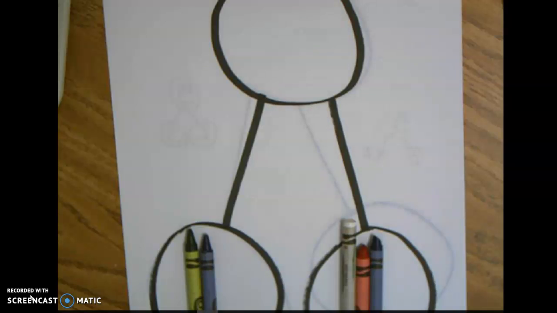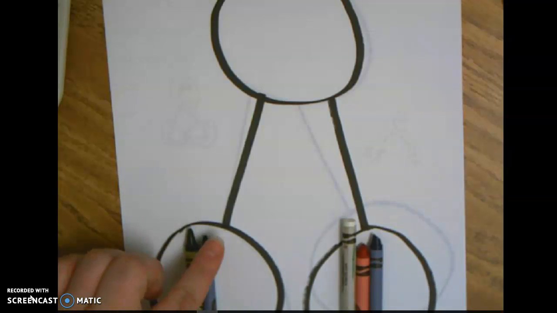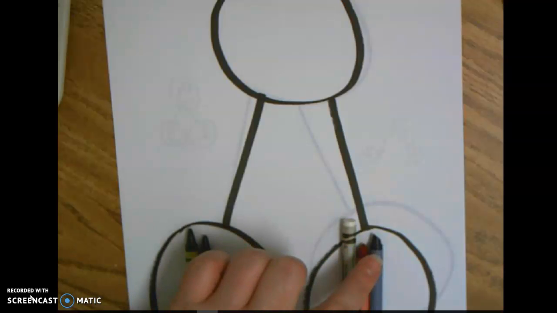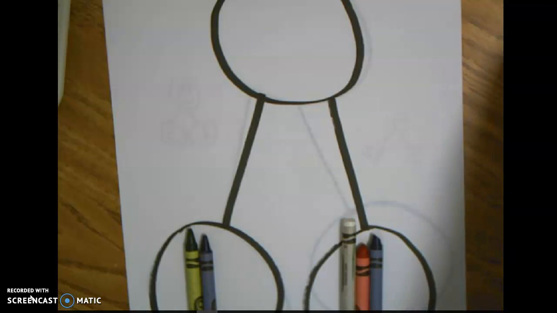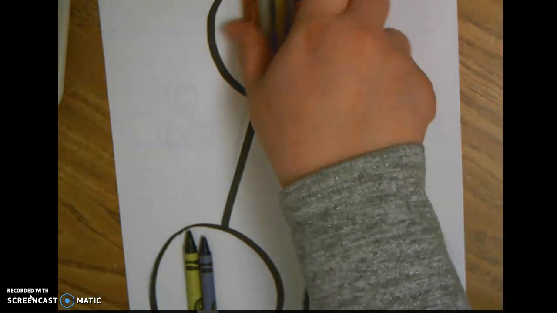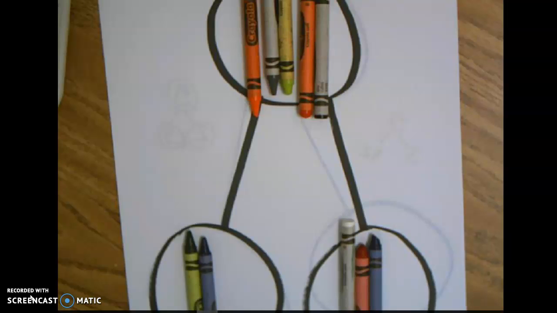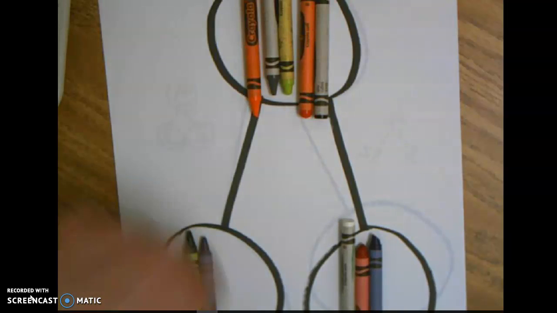Okay, so we know the 2 parts. We have 2 and 3 as the parts. What is the whole? What can I do? That's right. I can count up my 2 parts because my parts equal my whole. So let's count them. 1, 2, 3, 4, 5. There are 5 crayons in the box. Okay, 5 crayons. All right, one more.